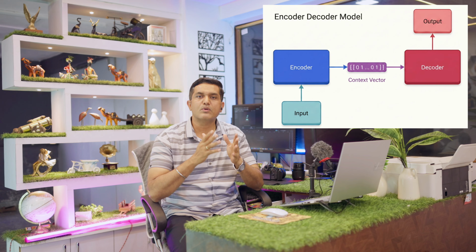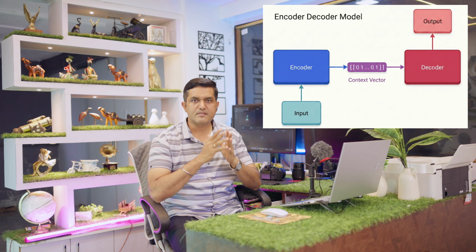In this research paper, they introduced an architecture called encoder-decoder architecture. The journey that started from this single research paper eventually led to modern AI systems like ChatGPT. In the next video, we will discuss this research paper and the encoder-decoder architecture in detail.